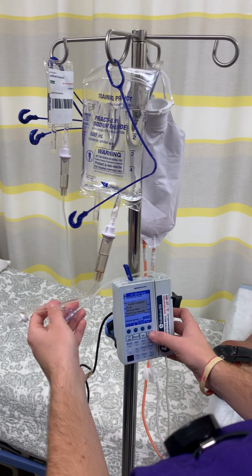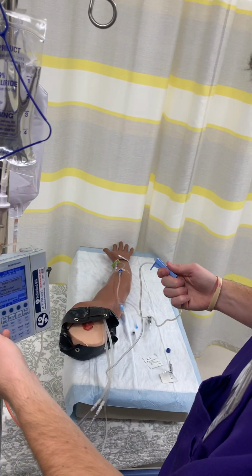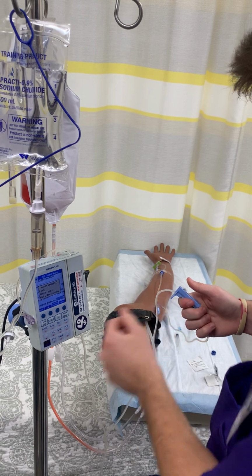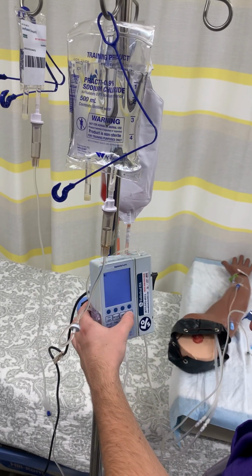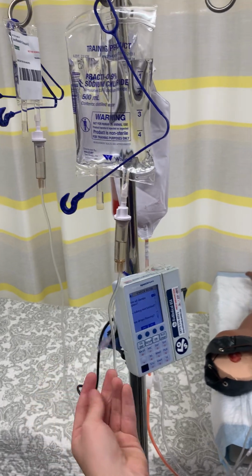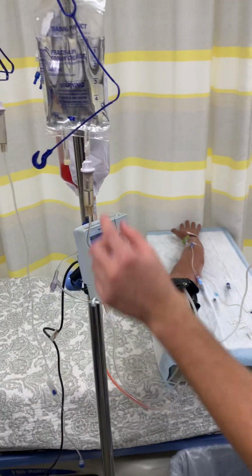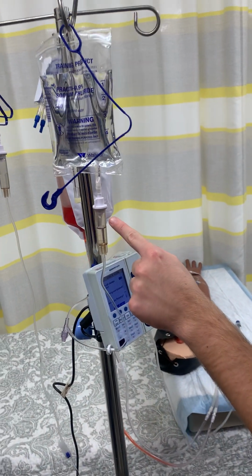So then I'm going to make sure I open this roller clamp. I'm going to push run. Just making sure that there's no kinks in our tubing here. And we're noticing that we see that it's starting to drip.